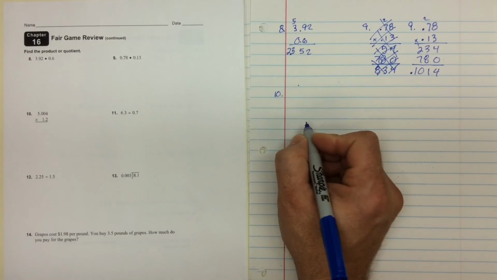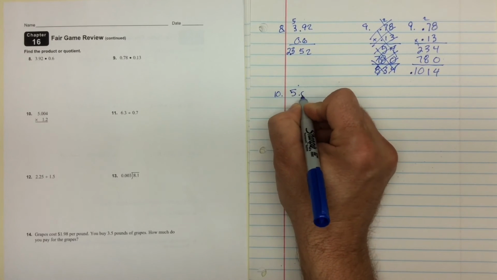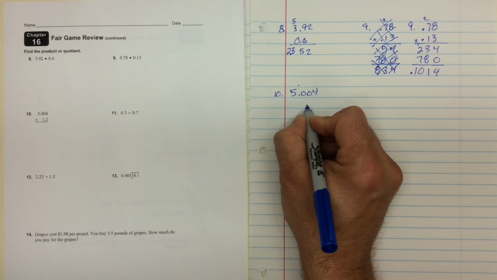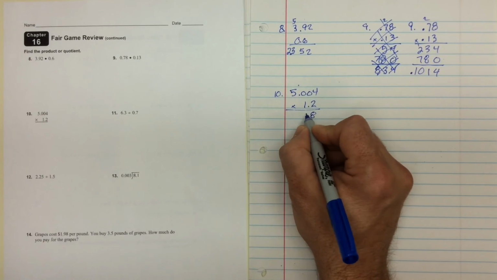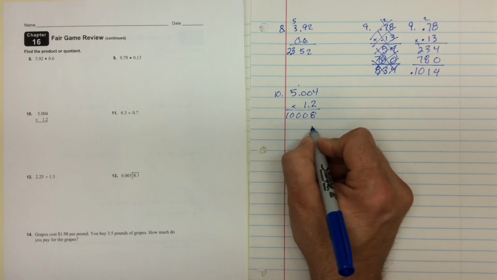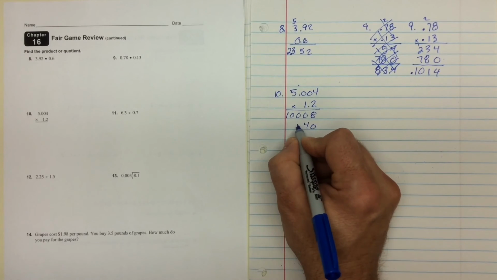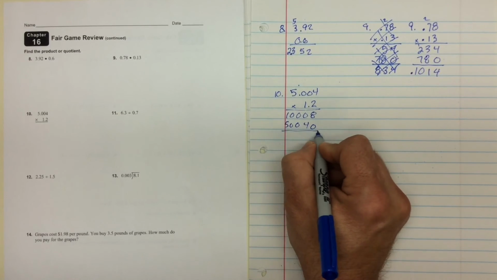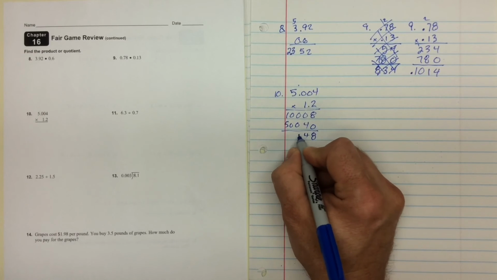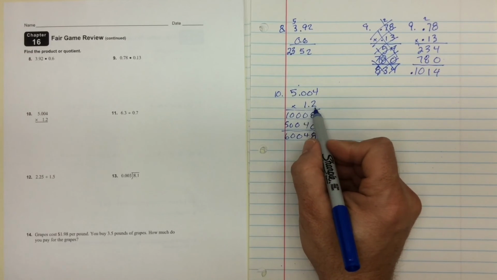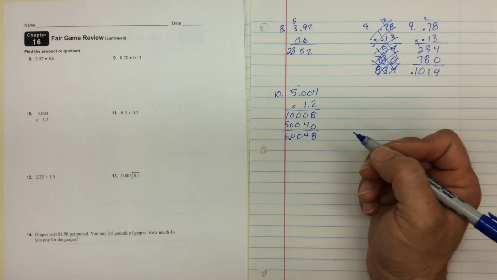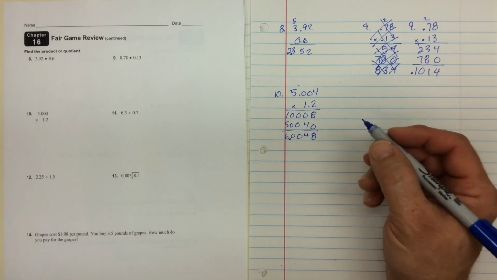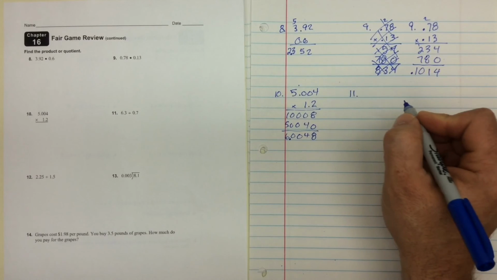Number 10. 5.004, 1.2, 80010, put a 0, 4005, add them up, 84006. You have 4 numbers behind the decimal, so 4 numbers behind the decimal, 6.0048.